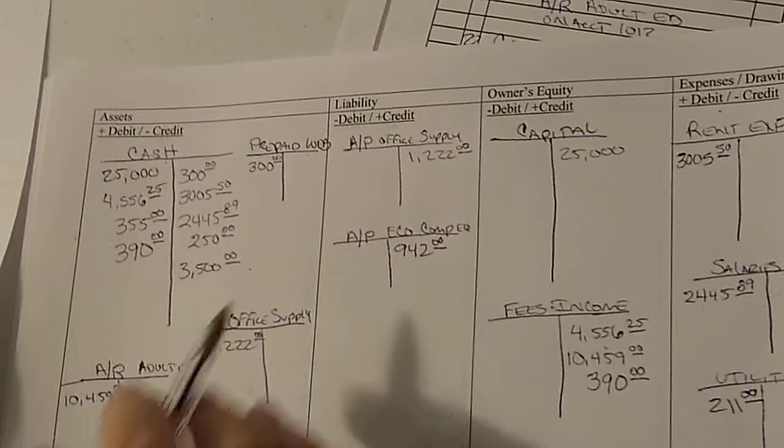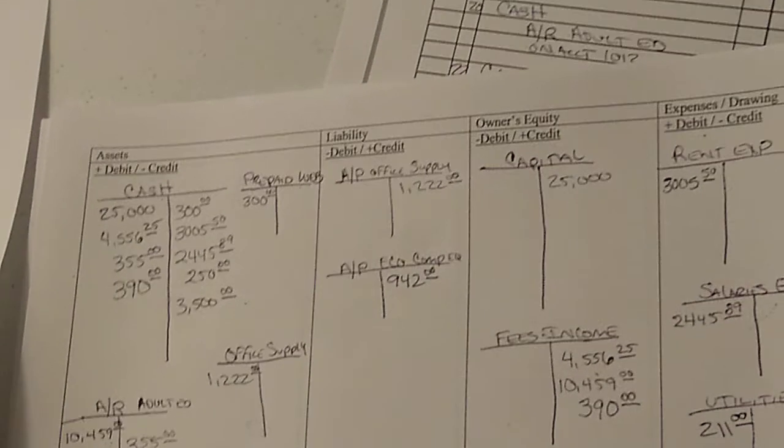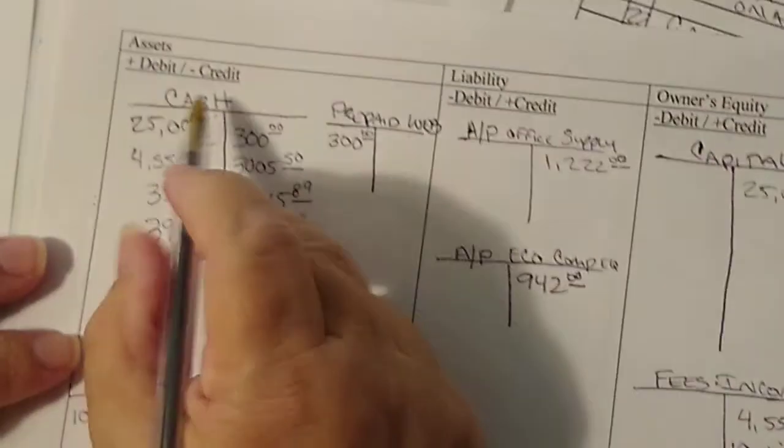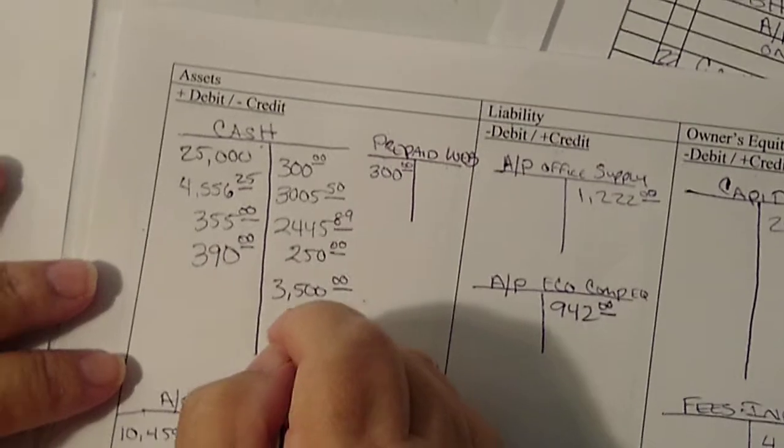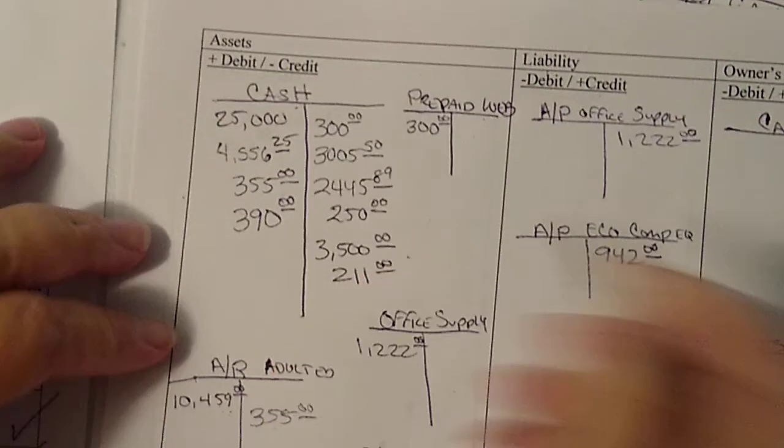And we're going to decrease our cash. Turn it the other way. Okay. 211. We're going to decrease our cash by crediting it. 211. Okay. Go over here to our journal.